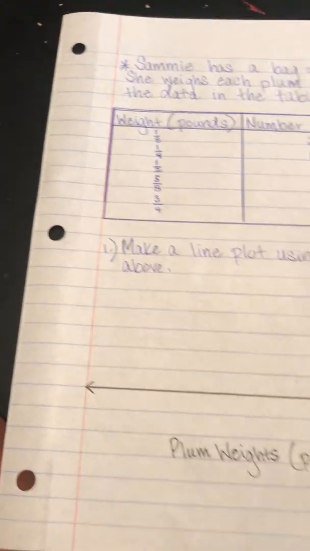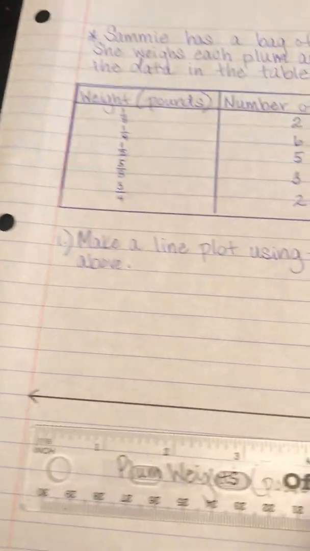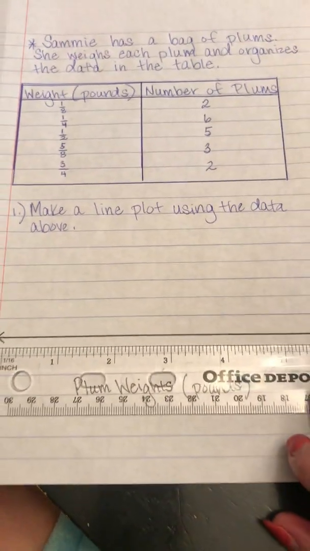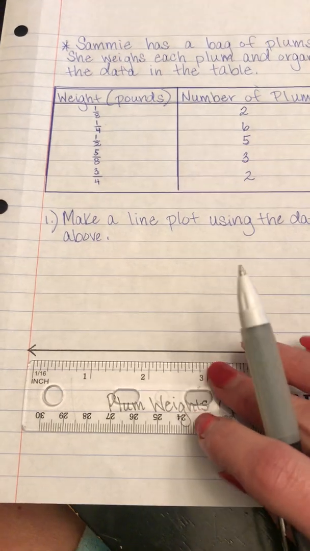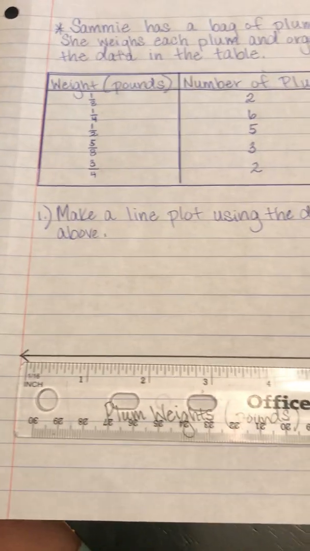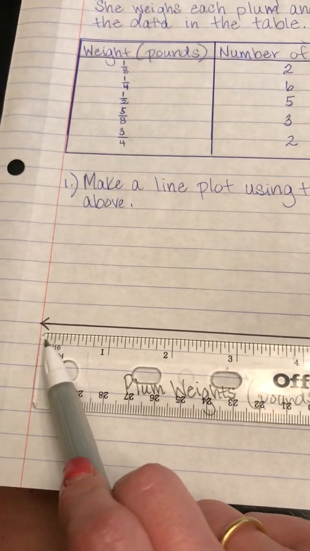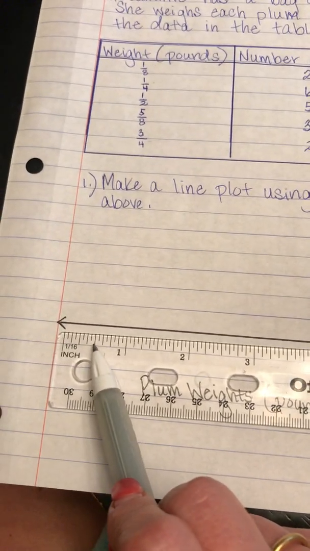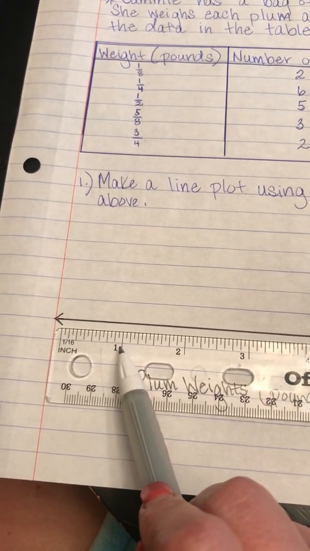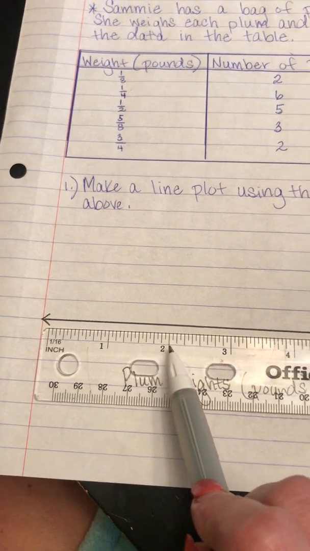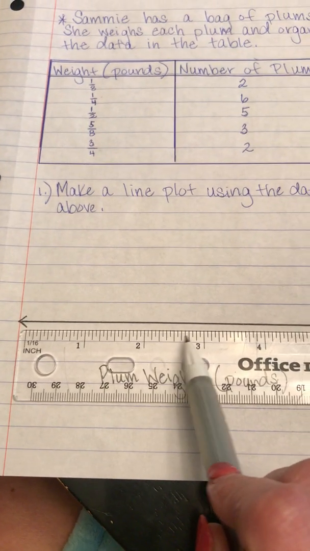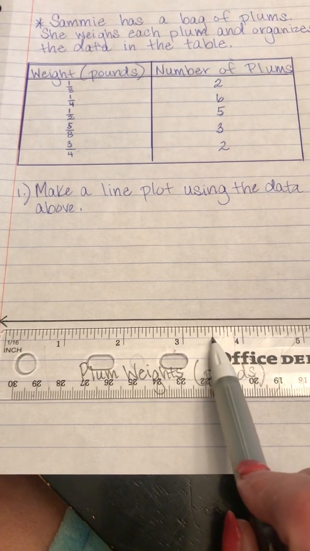So you might want to take your ruler to help you decide how you're going to split it up. 1/8 is my lowest, so I might actually start with 0 here. So I might go 0, 1/8, 2/8, 3/8, 4/8, 5/8, 6/8, 7/8.